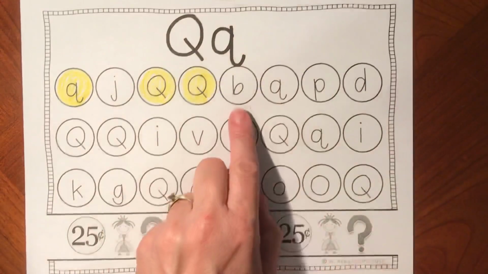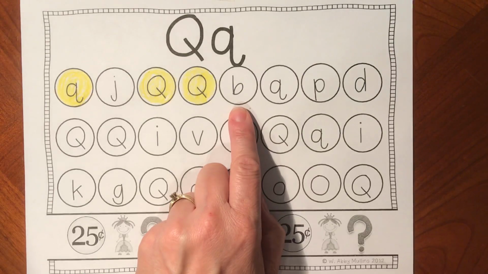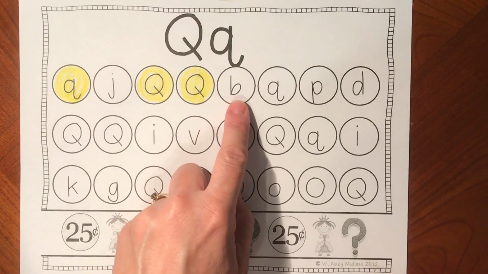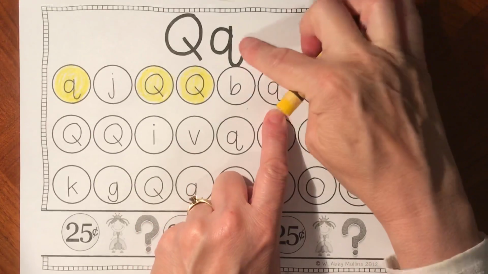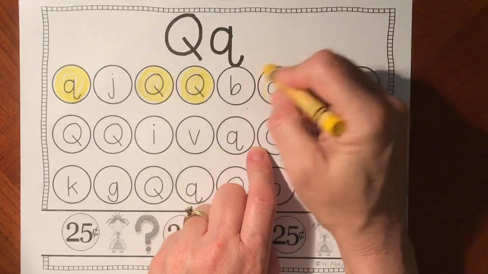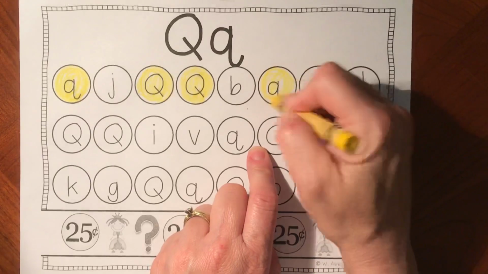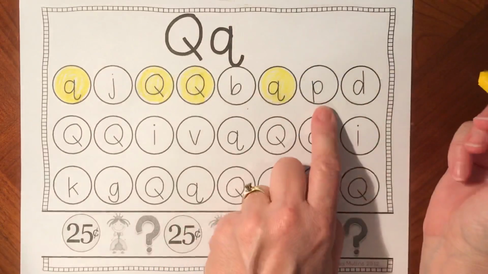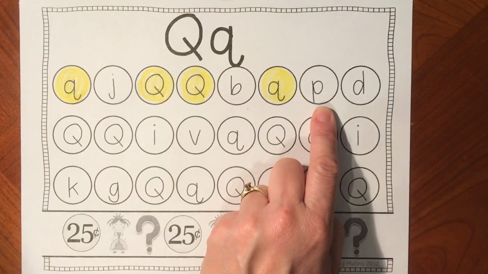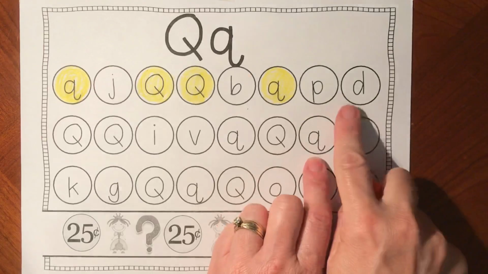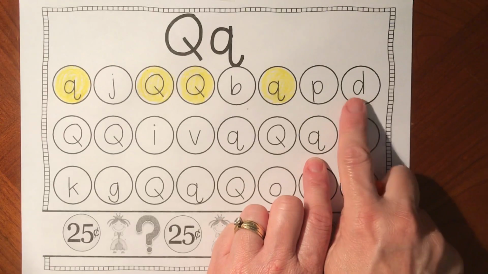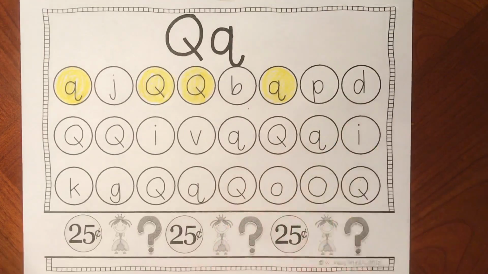Next to the capital Q, that's a B. I see the bat and the ball for B. We don't want the B. What's that? It is a Q. We want that Q. Next to the Q, what do we see? P. We don't want a P. And our last letter is a D. I see the doorknob and then the door, or the magic C that turns into D.